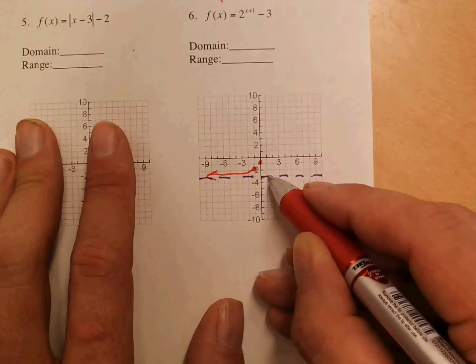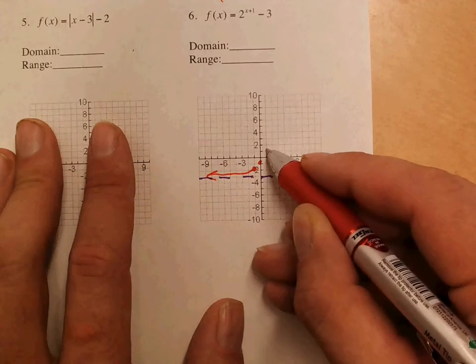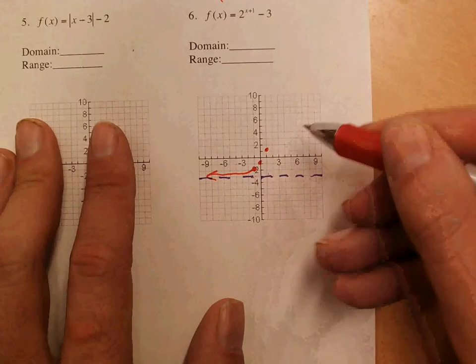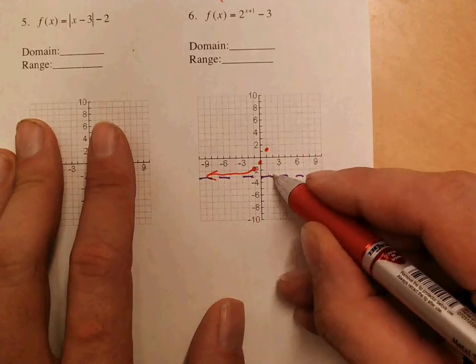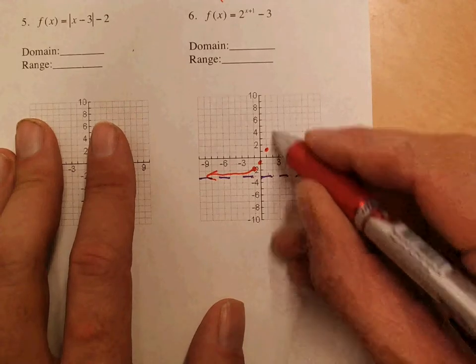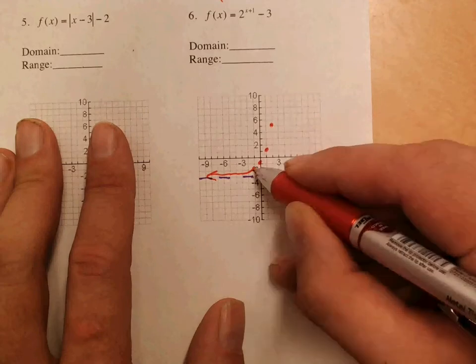2 to the right is 2 squared, will be 4. That's 4 up from the asymptote. 3 to the right will be 8. That's 8 up from the asymptote. And the rest will be up the graph.